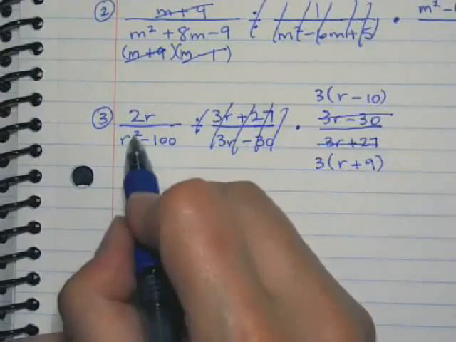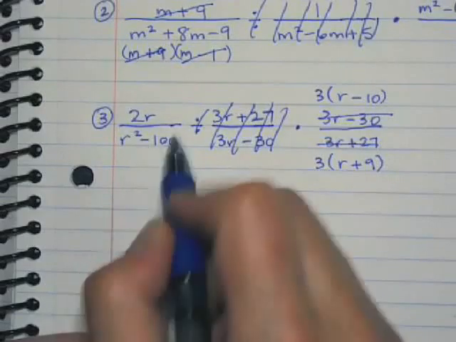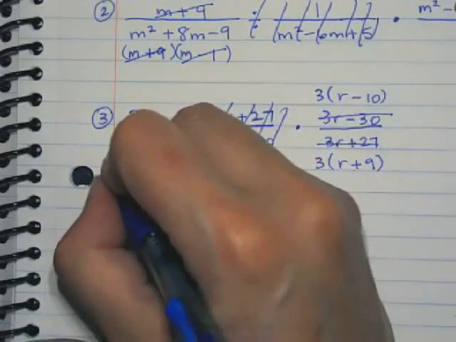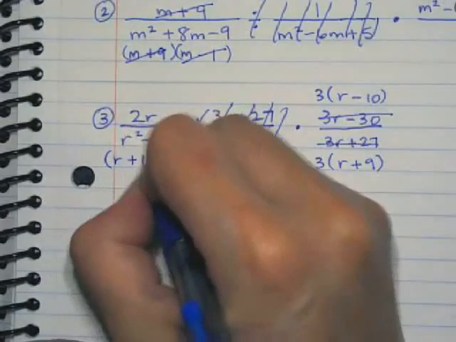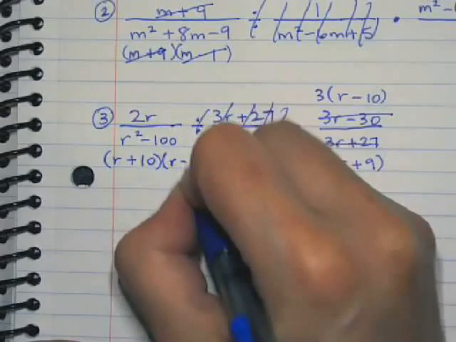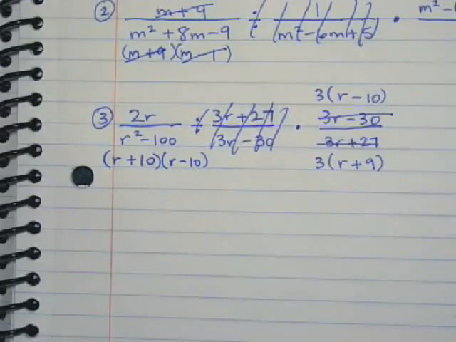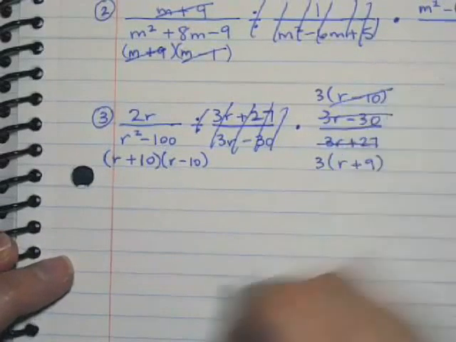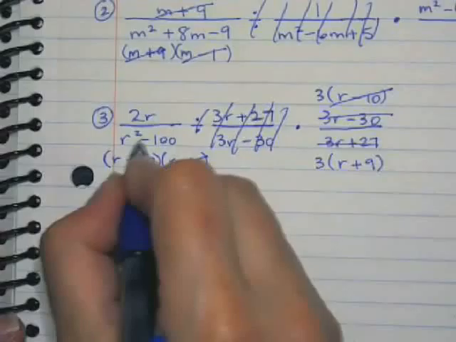And then this is the one that we always struggle with, r squared minus 100. This is that difference of squares. I get r plus 10 and r minus 10. Okay, so we factored in 3 different places, and we got to see all the stuff that we can cross out. I have an r minus 10 and an r minus 10. I can cross those out. Oh, and I'm not using that right there anymore.